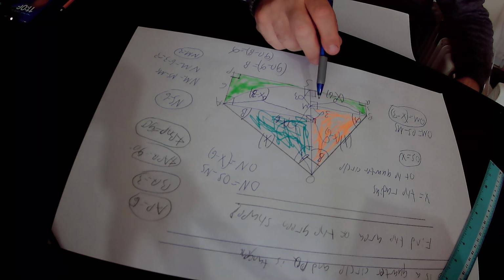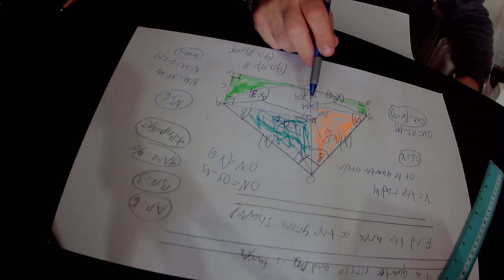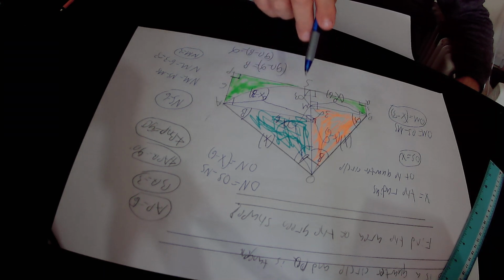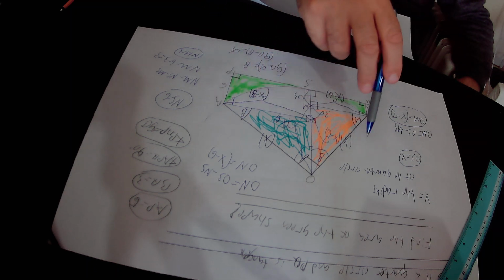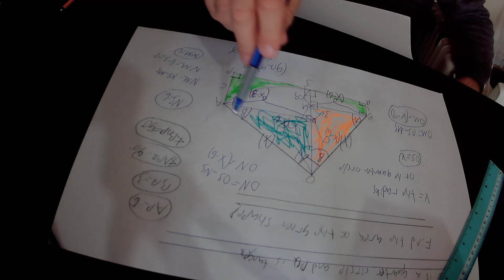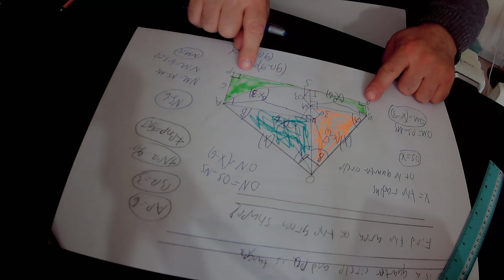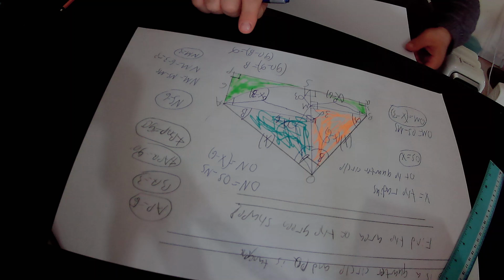The radius of the quarter circle is x, therefore the area of the circle is pi x squared, and when we divide it by 4, we get the area of this quarter circle. So the area of this whole shape minus the area of this quarter circle will give us exactly the area of this green shape.